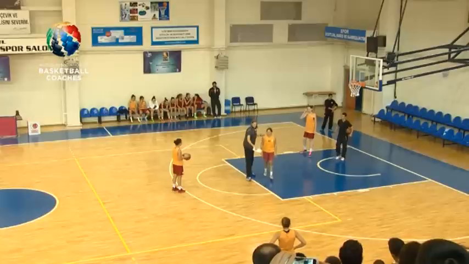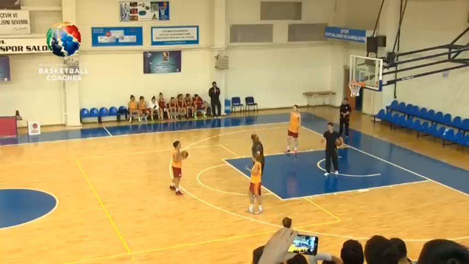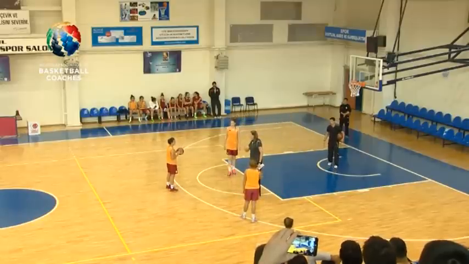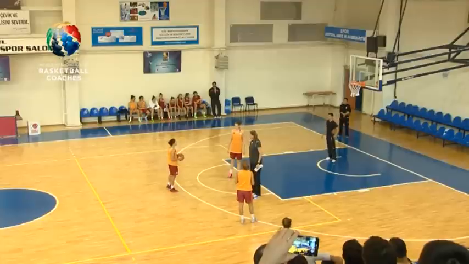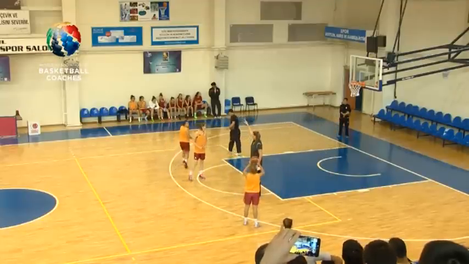4 player, now you're going to pop out. Okay, just pop out, step off. 5 player, you're coming right back up. As soon as we pass it, flare screen. So pass it, flare. Looking for that.